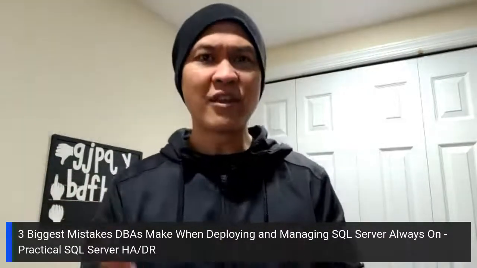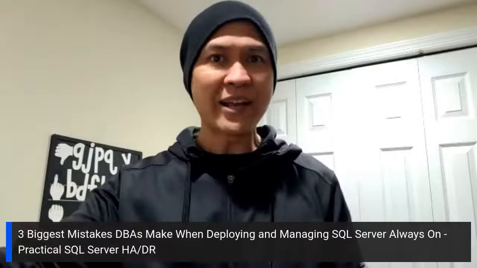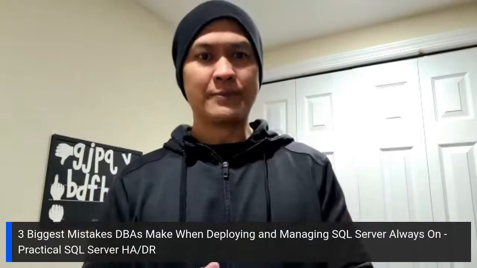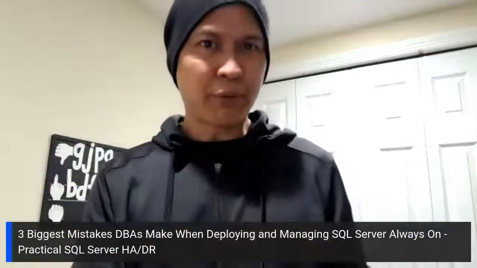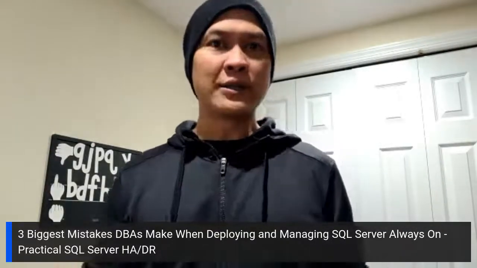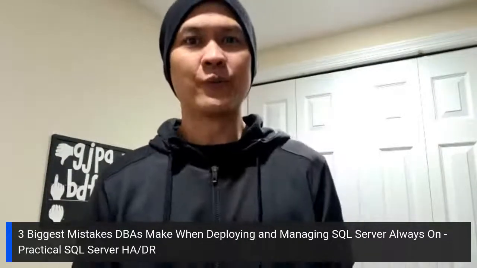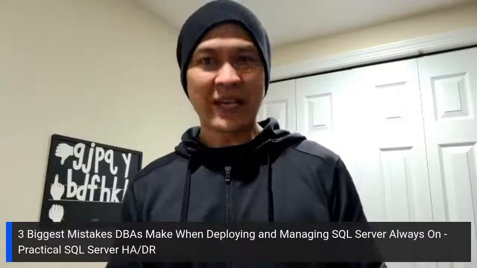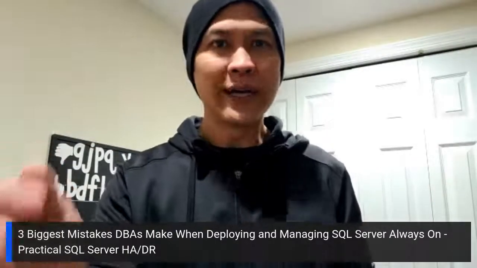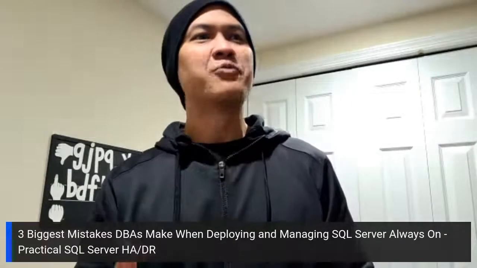When you're trying to do everything yourself, whether it's deploying a high availability solution or even managing one. Let's say, for instance, you had some issues with your ghost cleanup process on a primary, and you're trying to do the troubleshooting, not realizing that this is more than just a SQL Server problem, and you're trying to fix everything on your own, right? This is one of the biggest mistakes that DBAs, sysadmins, or anybody taking care of SQL Server Always On fall into. And again, I speak from dozens of experiences where I myself have fallen into this trap.